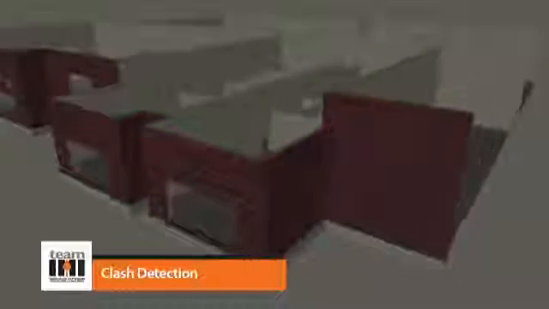Clash detection. Build it before you build it. It's building the building virtually before you actually build the building. In this way, you can minimize conflicts that would normally occur in the field. For example, having a structural cross bracing go through an open doorway. You can easily see that in a three-dimensional BIM model, and so you can offset that and make the change before it actually really happens in the real world, saving time and money.